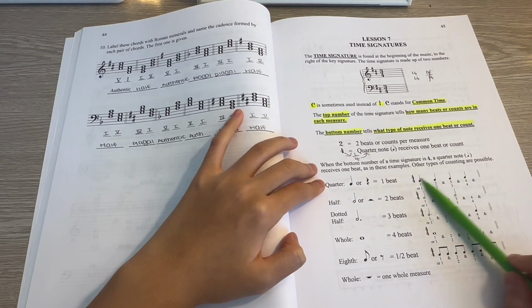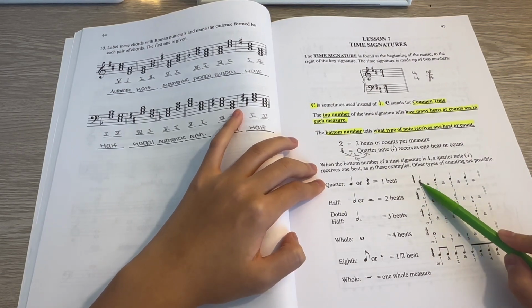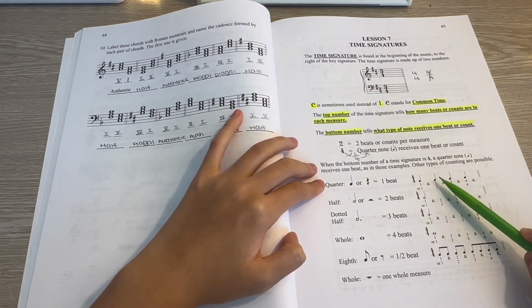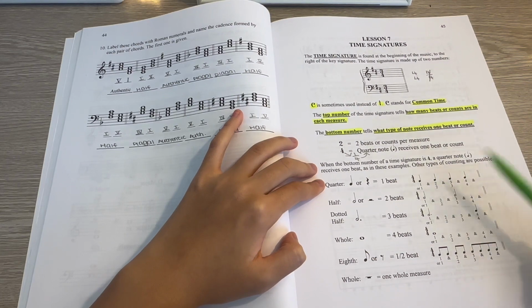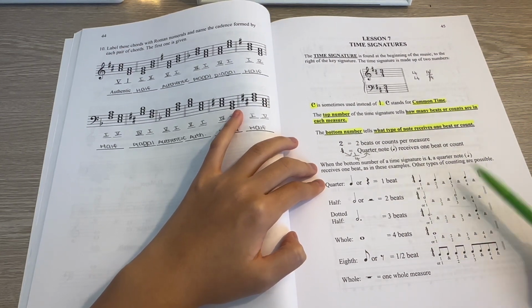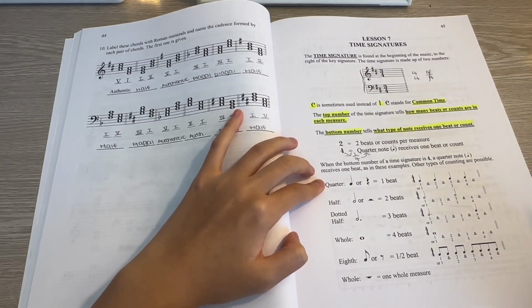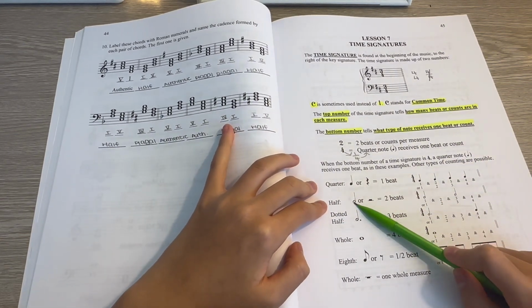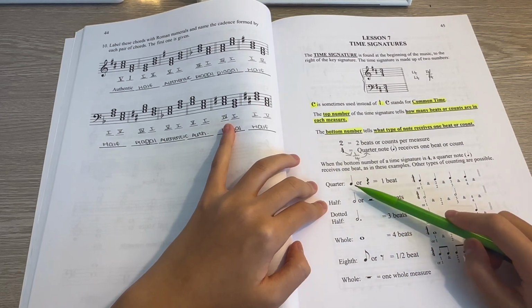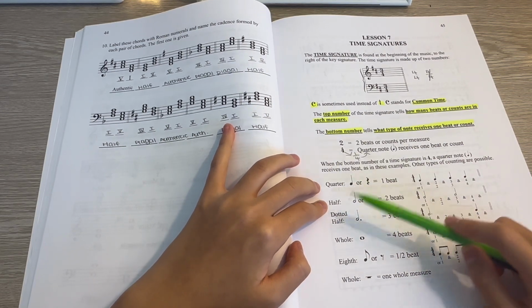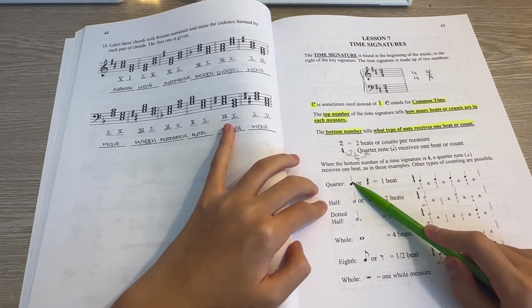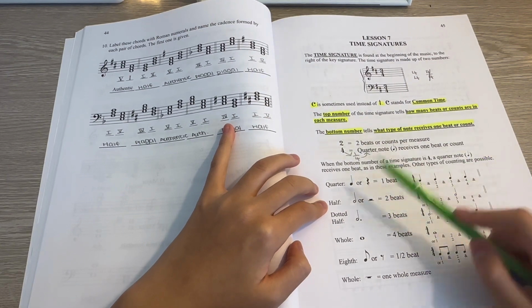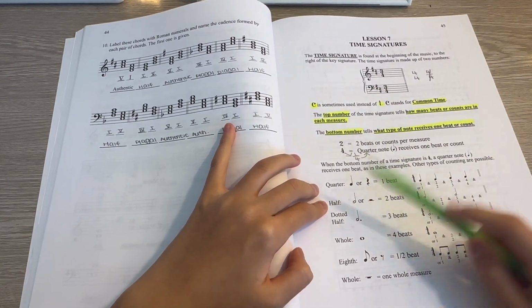So it will look like this. One of these quarter notes means 1 beat. Two of them means 1 and 2. So 1 and 2 and 3 and 4 and. Now we have the half note. A half note equals 2 quarter notes.